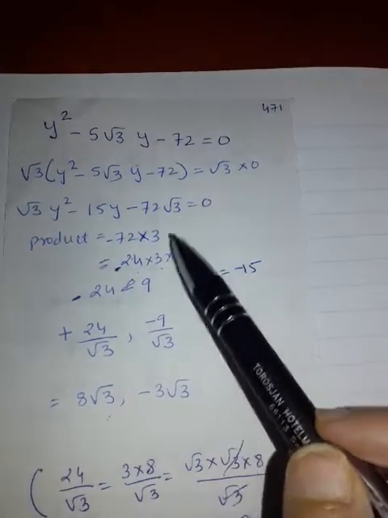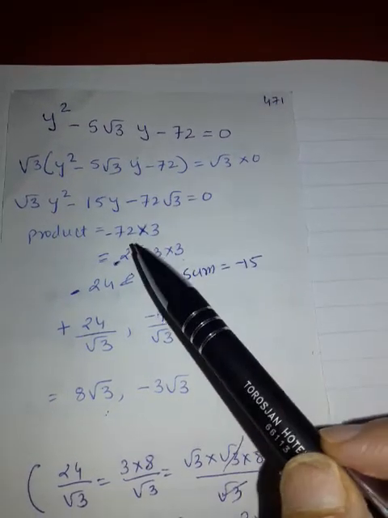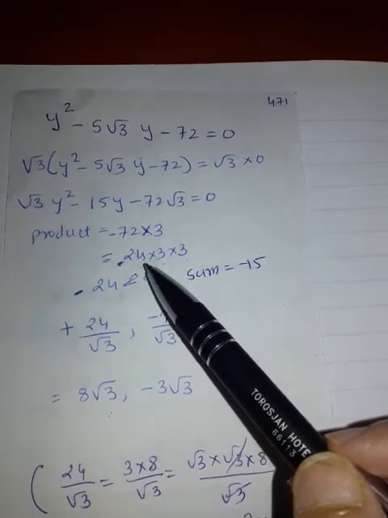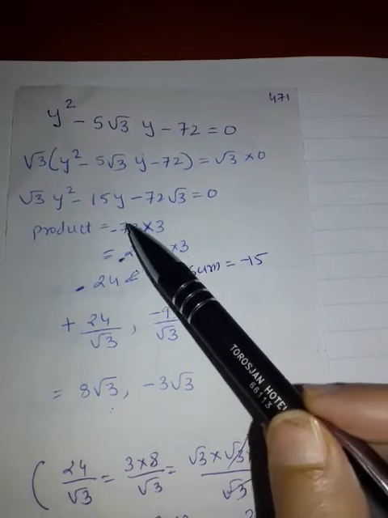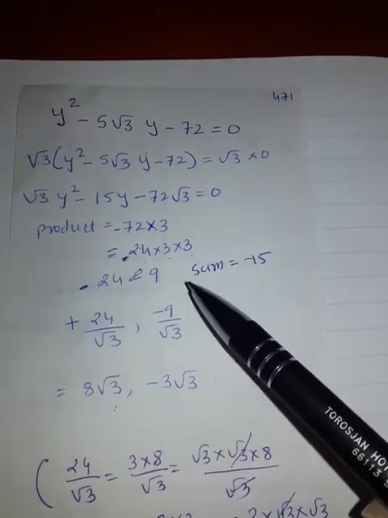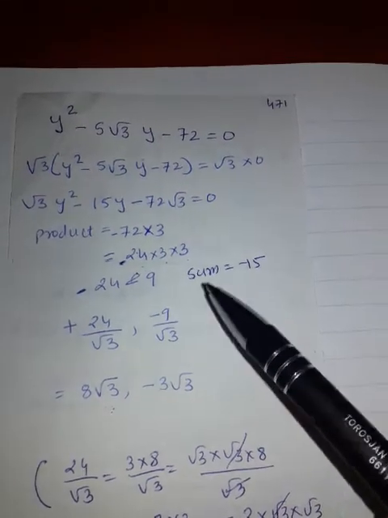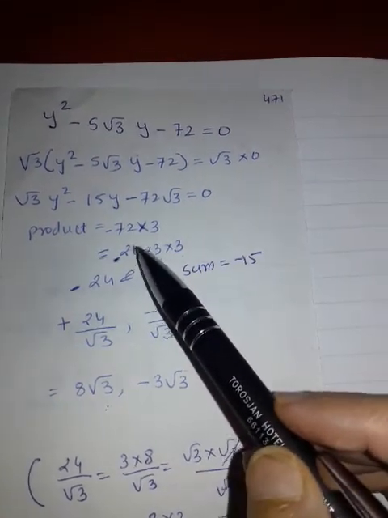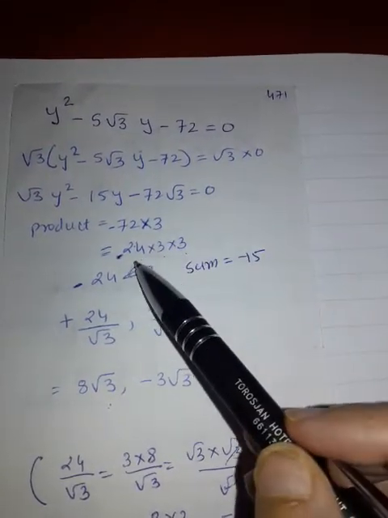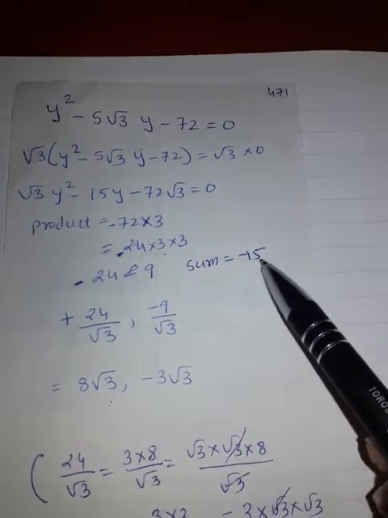So root 3 into root 3 is 3, 72 as it is. I am going to split 72 as 24 into 3. And this 3 is as it is. Now the middle term is minus 15. So what is the condition? Product, we have to find such two numbers whose product is this, and sum is this.